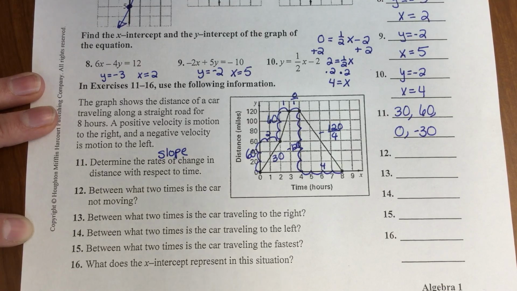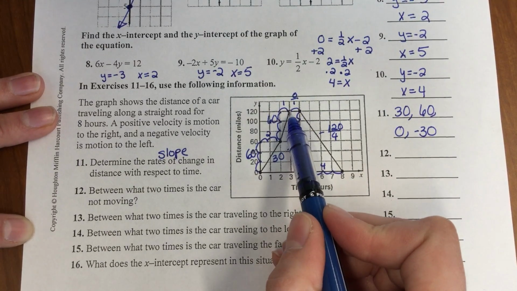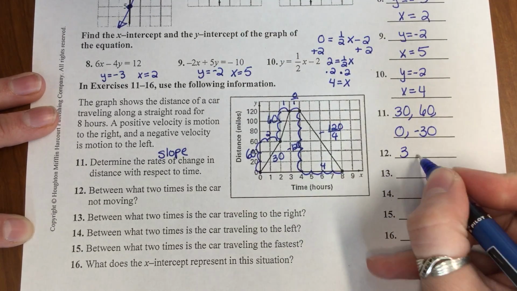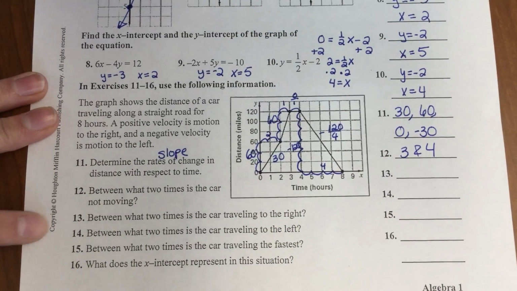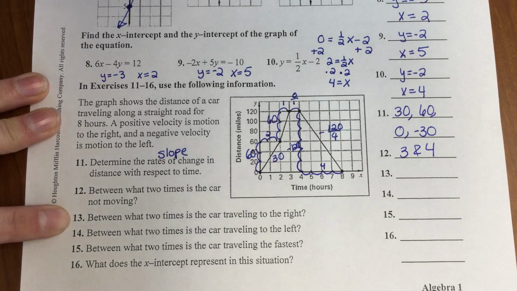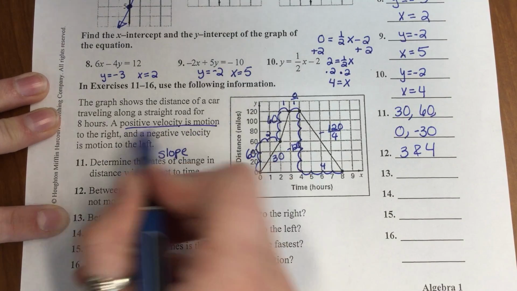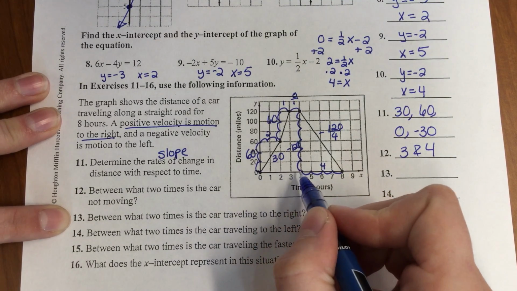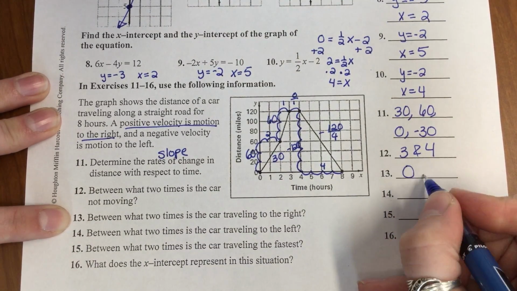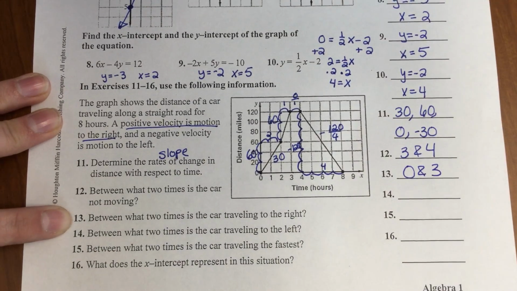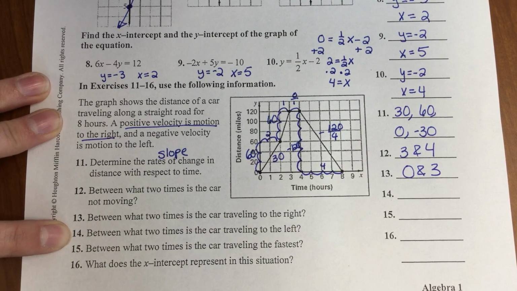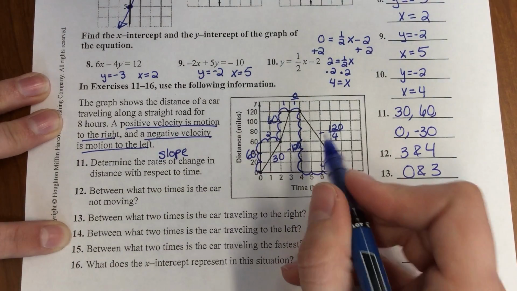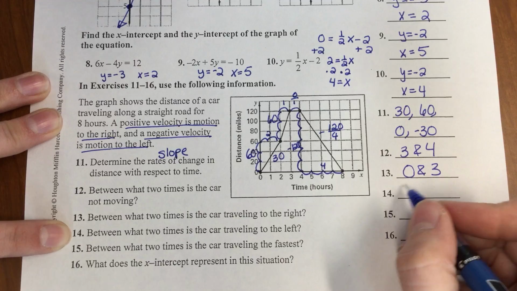Between what 2 times is the car not moving? A slope of 0 is not moving, so 3 and 4. Between what 2 times is the car traveling to the right? Positive velocity is motion to the right, so positive slopes. 0, 2, 3. Between what 2 times is the car traveling to the left? Negative velocity is left, so negative slope. 4 to 8.